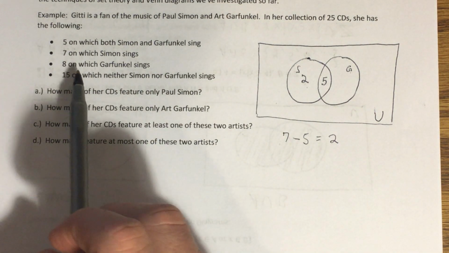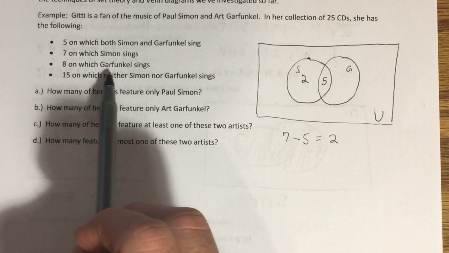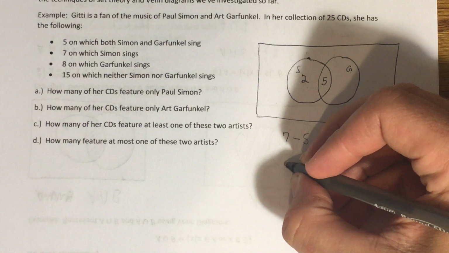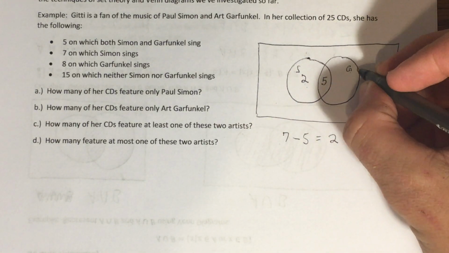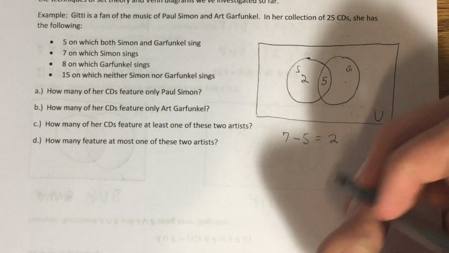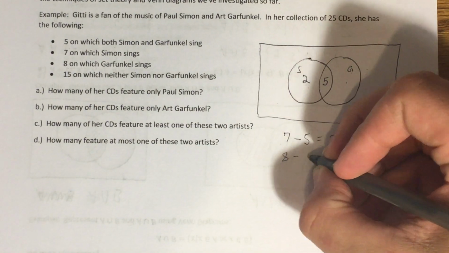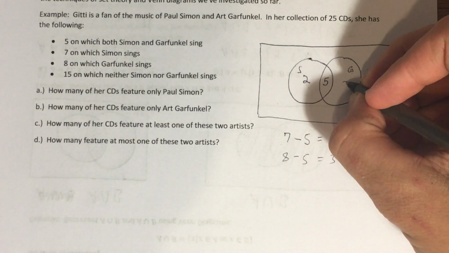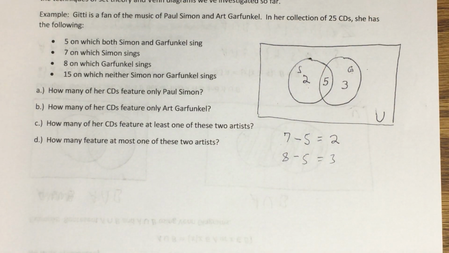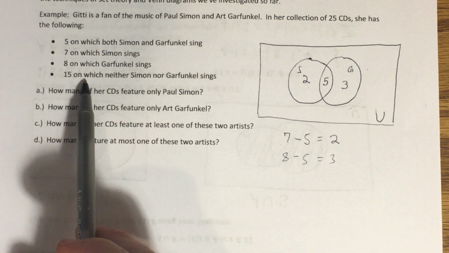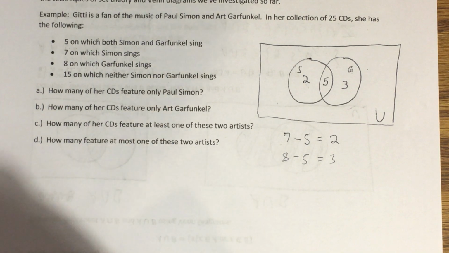This is similar. There are 8 CDs on which Garfunkel sings, whether alone or together with Paul Simon. So this circle here, G, in total should come out to 8. But this region right here should be 8 minus the 5 that were already accounted for here, giving me 3 albums in total. Okay? Finally, we're told that there are 15 albums on which neither Simon nor Garfunkel sings.